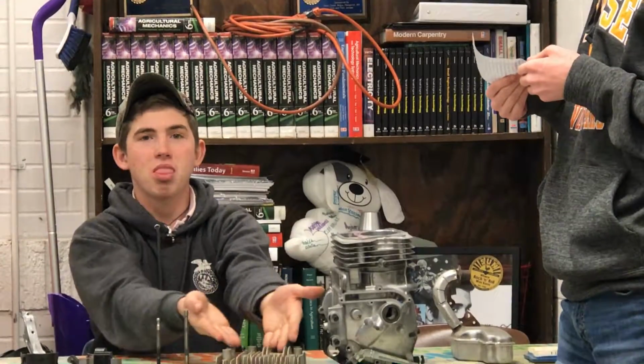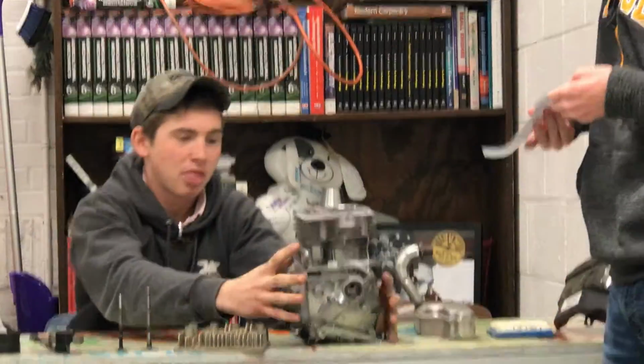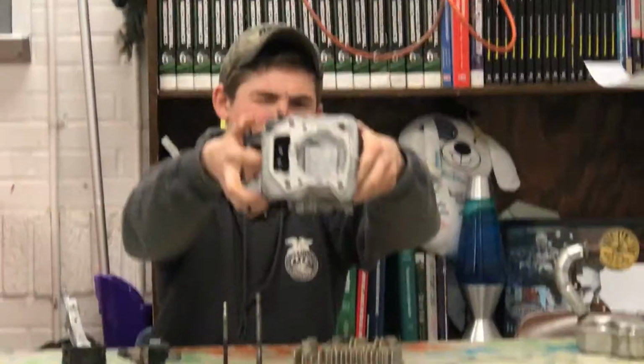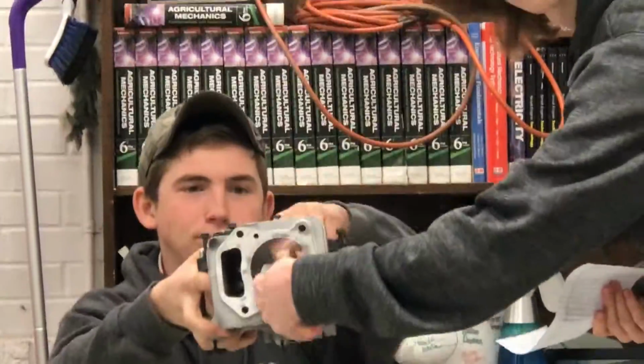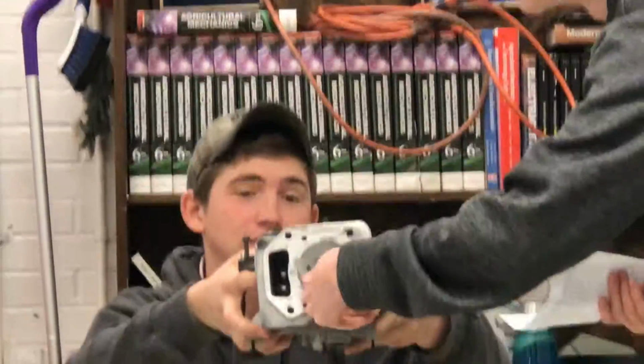After the cylinder head, what's the cylinder? Let's show them what the cylinder is. Chauncey, give me a shot. That's a good old cylinder. If you want a small engine, that's the cylinder you want, nice and shiny. The cylinder.